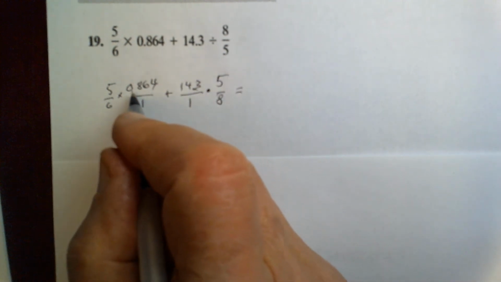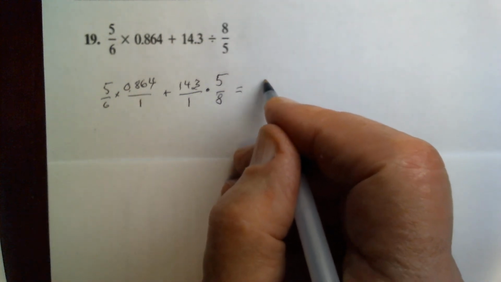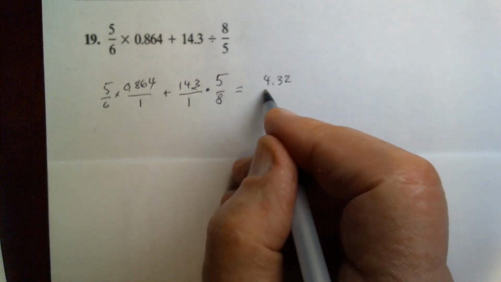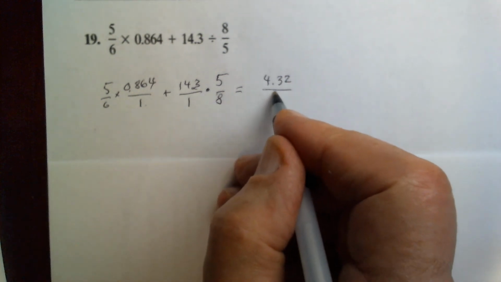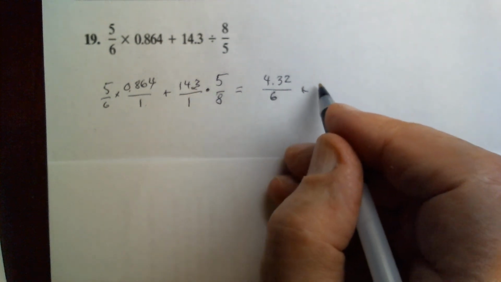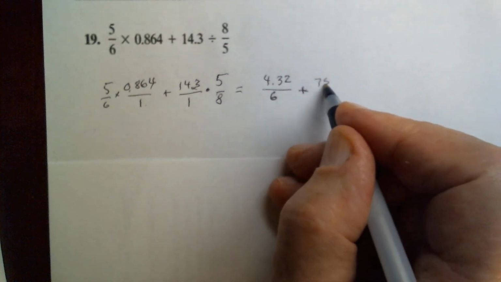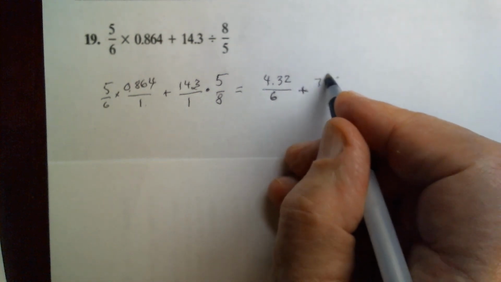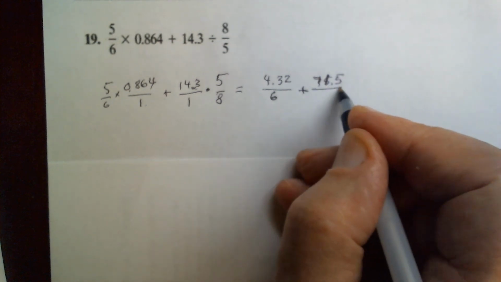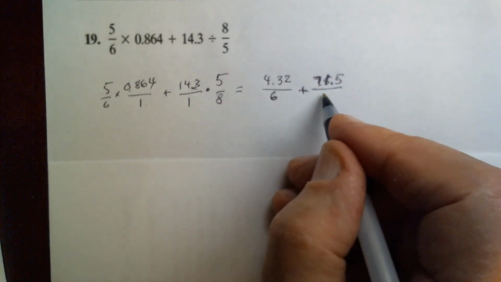So then 5 times 0.864 is equal to 4.32 divided by 6 times 1, or 6, plus 5 times 14.3 is 71.5, 71.5 divided by 1 times 8, or 8.